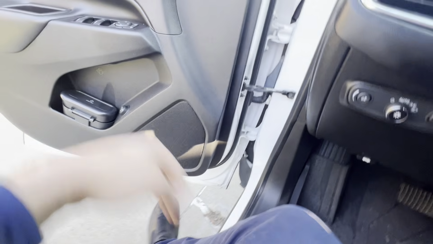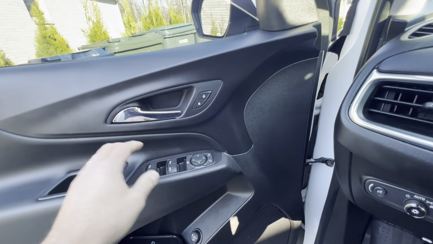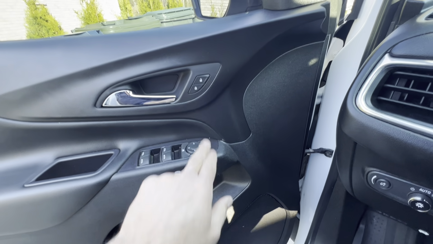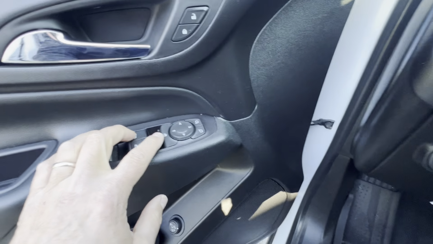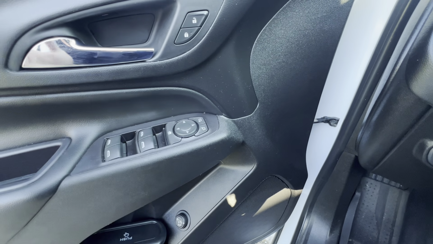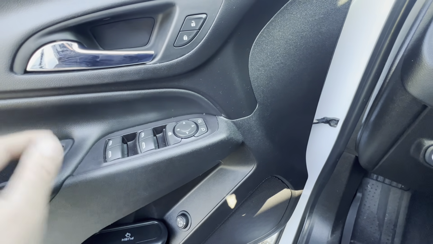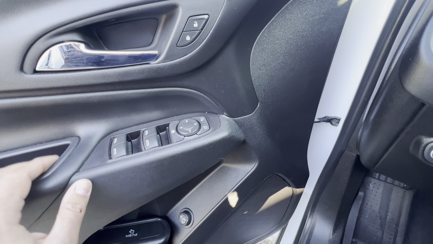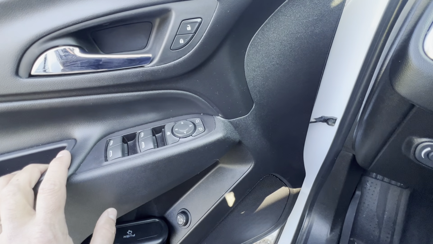Now, when it comes to other buttons, I guess we'll just kind of cover things in basics here on Equinoxes. You got your door locks, window switches. You got your safety window interlock. So basically, once you push this button, you can't roll the windows up and down unless it's from the main cluster.